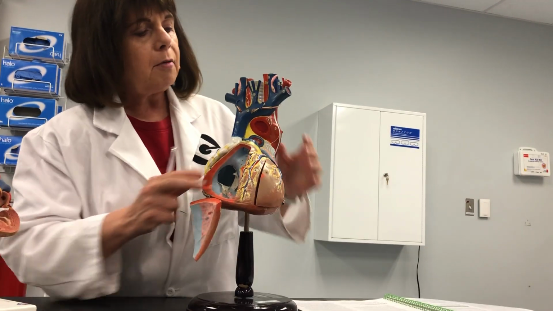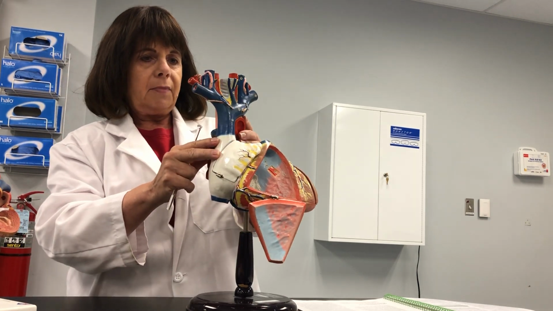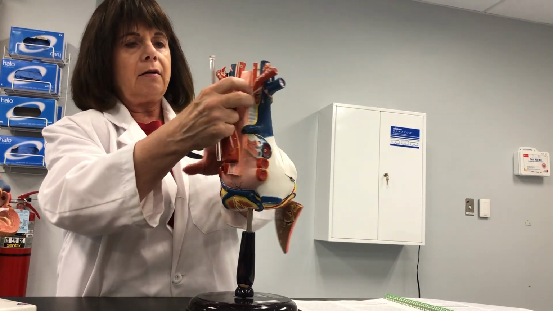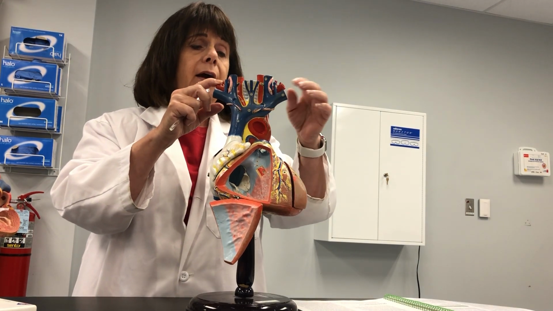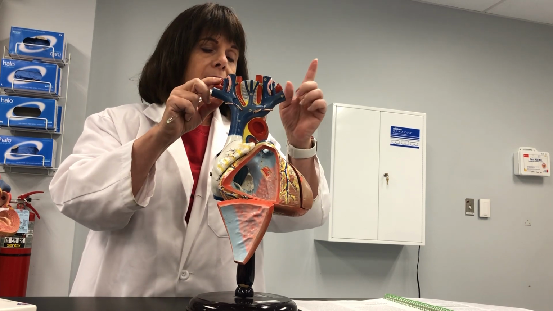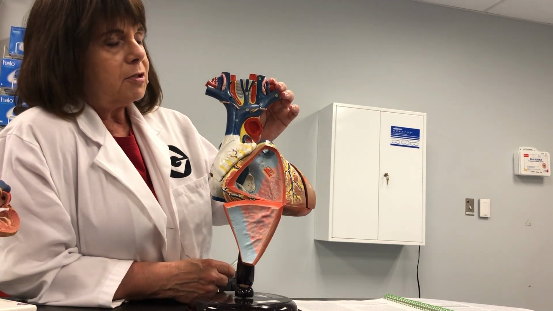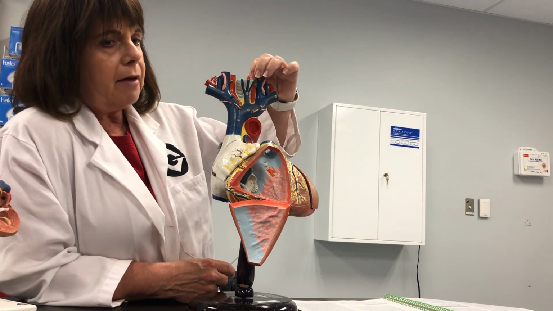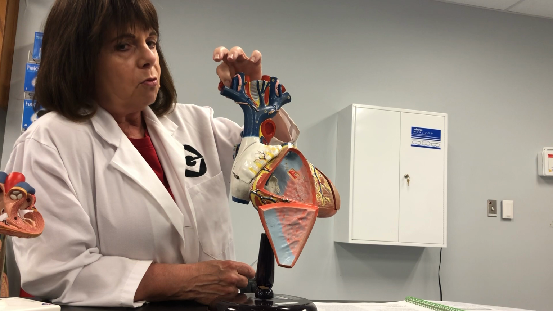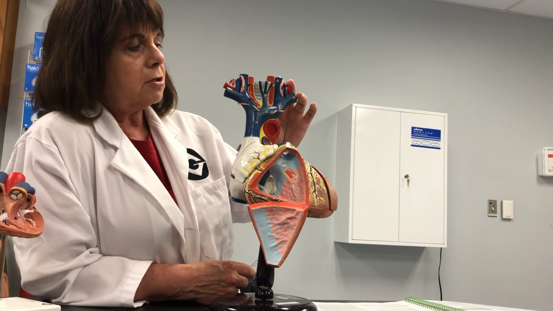You also will have to know the three major vessels that come off of the aortic arch. I really don't like them in this model. You can see them around back a little better. There's three main branches. From left to right, this one here is the left brachiocephalic. This is the left common carotid, and this is the right subclavian artery. All three of these are arteries branching off of the aortic arch.